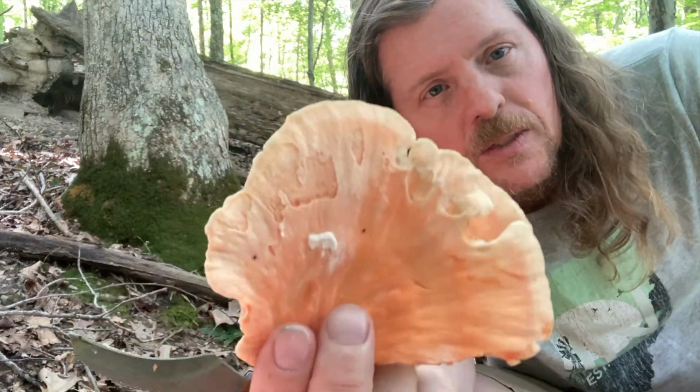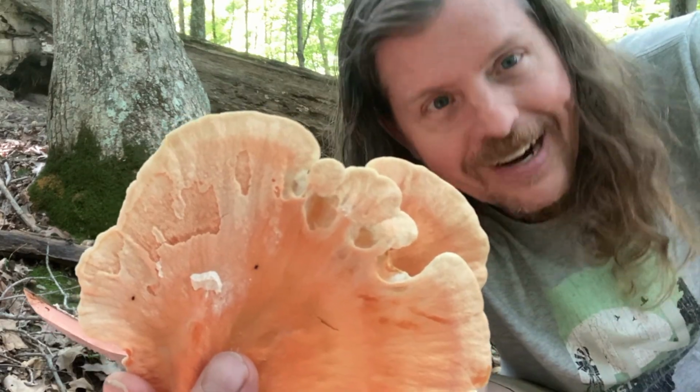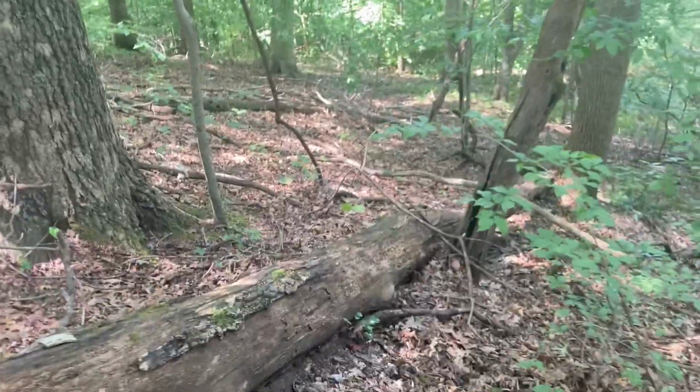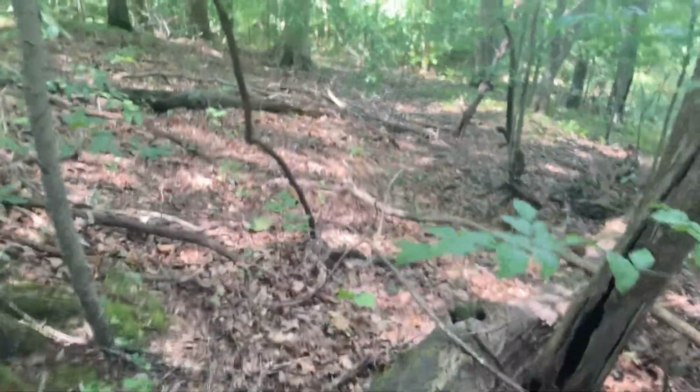Some nice white-pored chicken of the woods. Looks pretty good. All right, let's keep moving. All right, I think I saw some more mushrooms down this way.